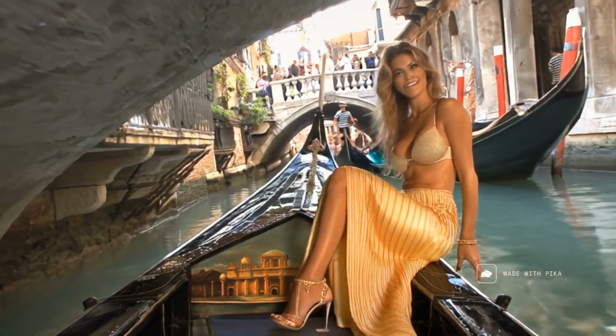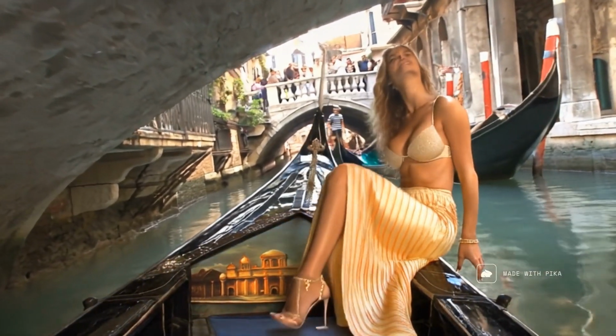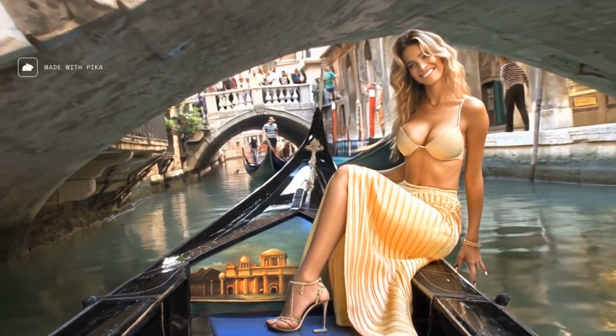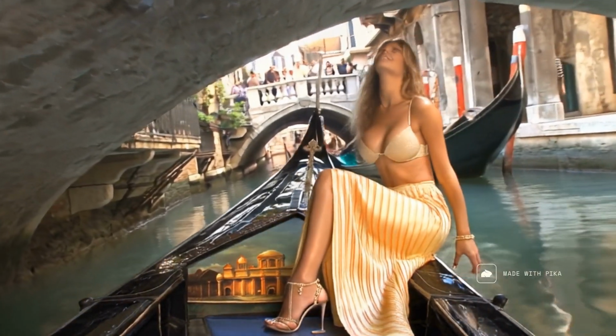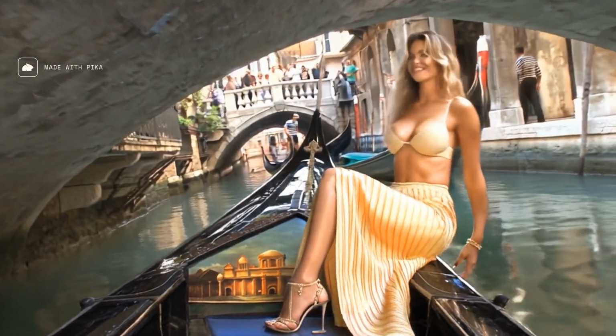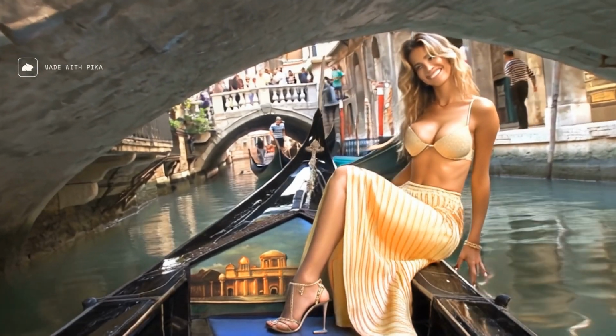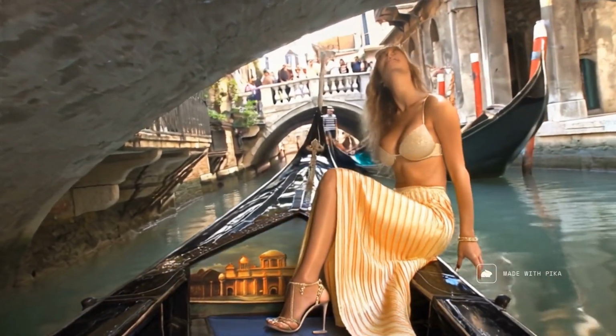We do have a little bit of an issue with her hand. It almost looks like she's hanging on to an imaginary edge of the boat. Either that or she is just balancing herself with her thumb on the edge of the boat. So that part looks a little bit off. But besides that, I feel like this is a really great output.